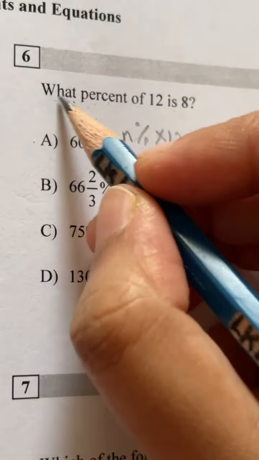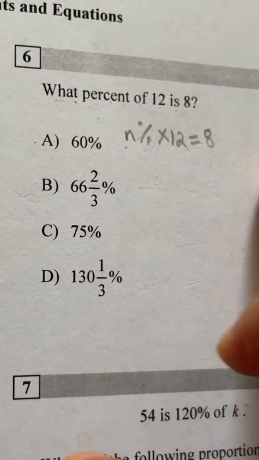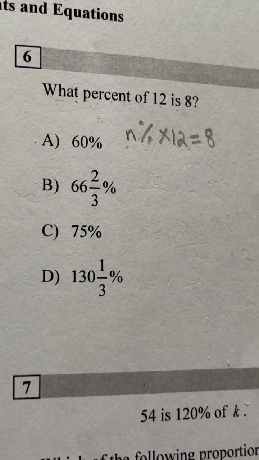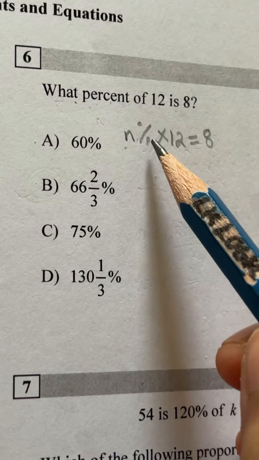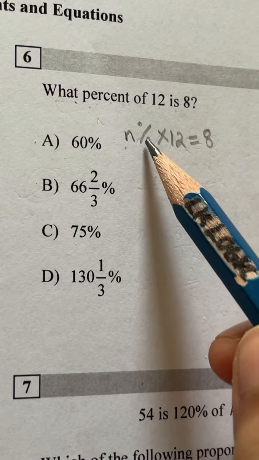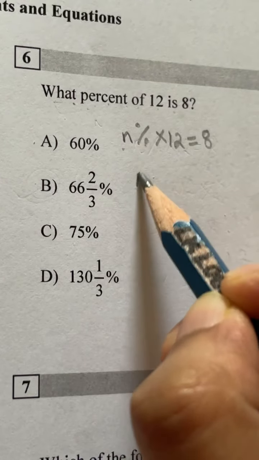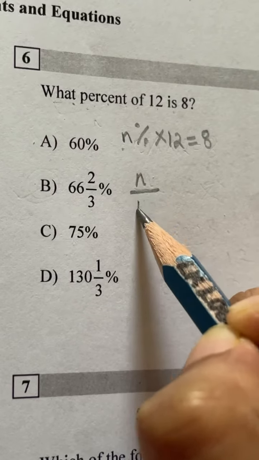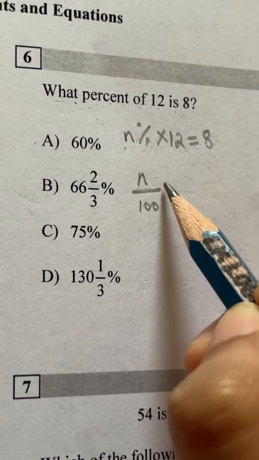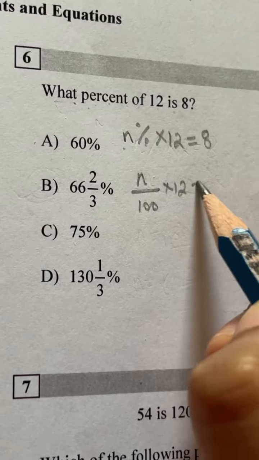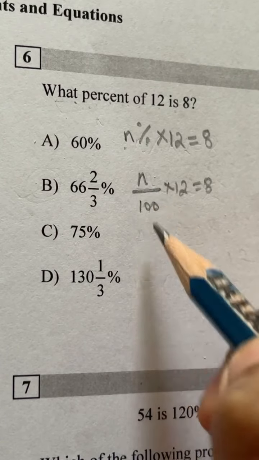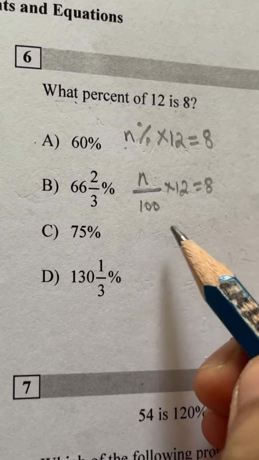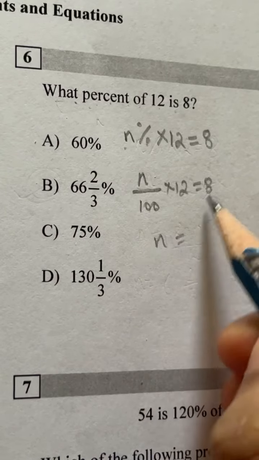I have converted all the words into mathematical expressions and numbers. So simple. Now we just have to find the n. Now you know percent symbol, percent, that's per 100, out of 100. So I'm going to write that n out of 100 multiplied by 12 is equal to 8. Now just solve for n. That's equal to, n is equal to 8.